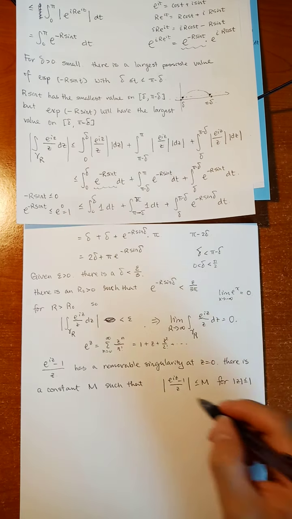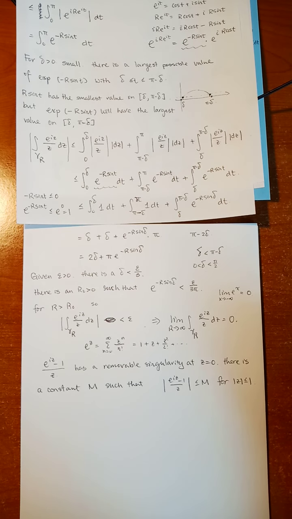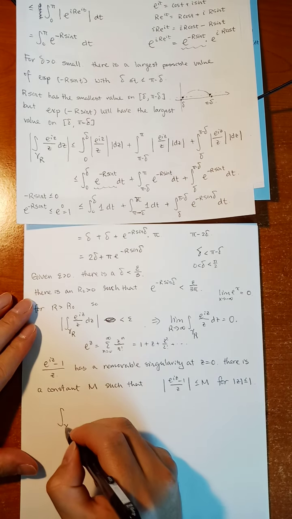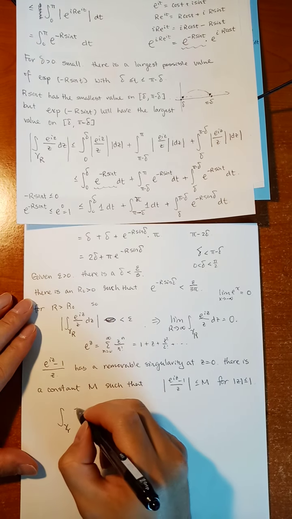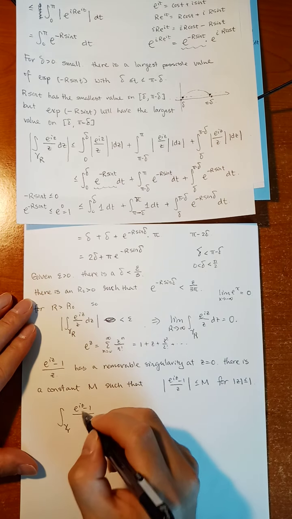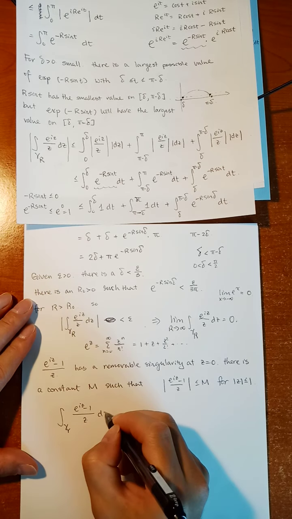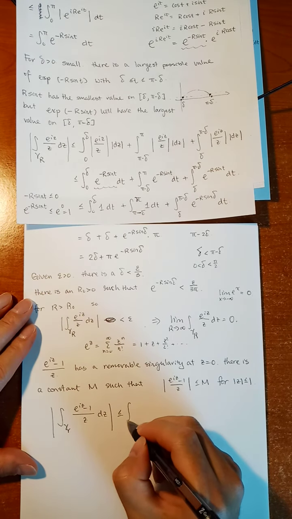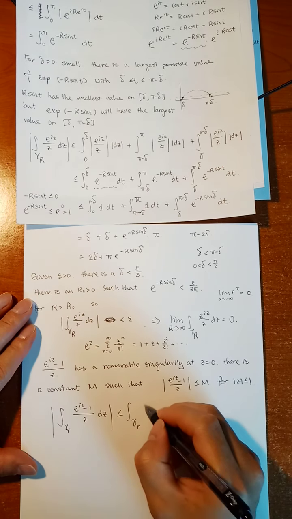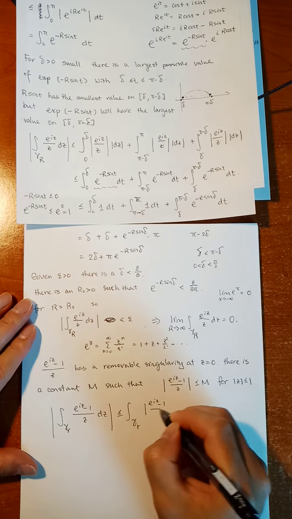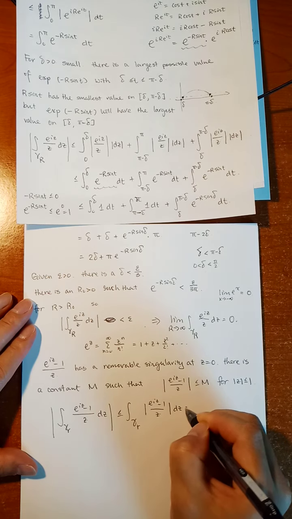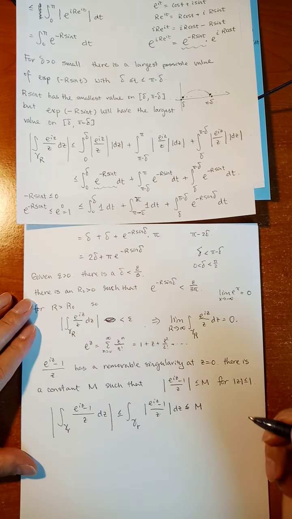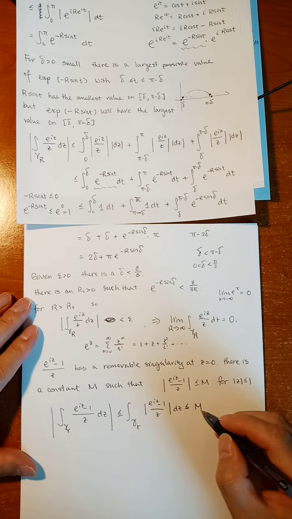Over the compact set, this function will be bounded. Right. So we get what? We get the integral along the little semicircle of (e to iz minus 1) over z dz. This modulus is less than or equal to the integral along gamma r of (e to iz minus 1) over z dz, less than or equal to this integrand's maximum modulus, which is M.